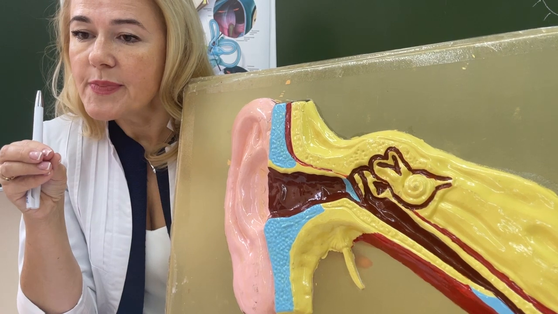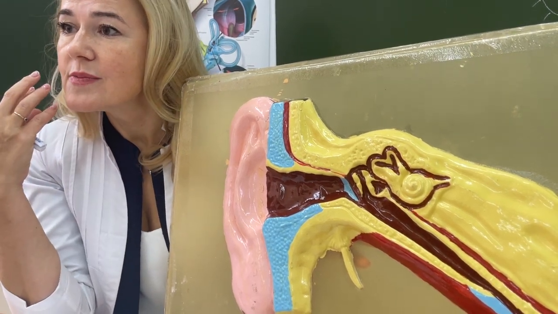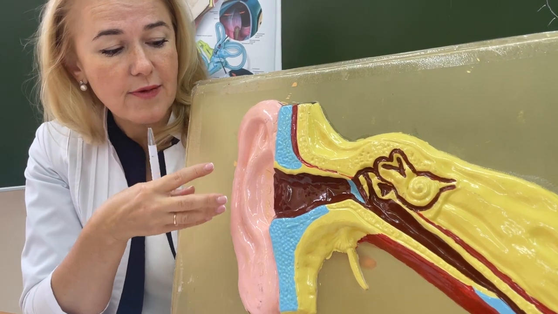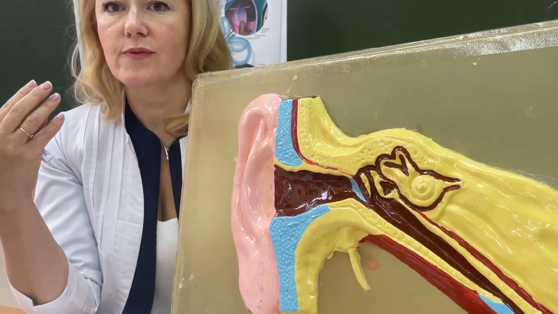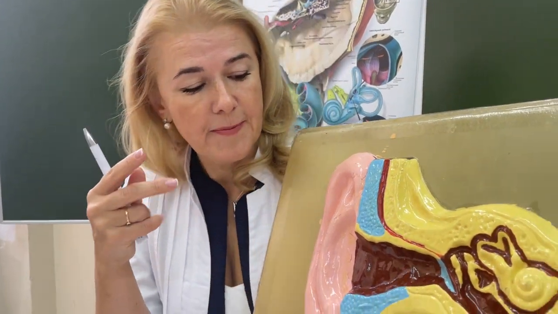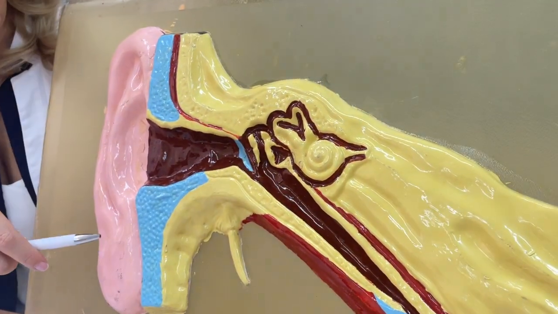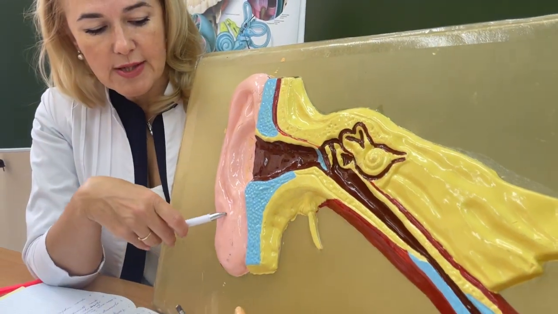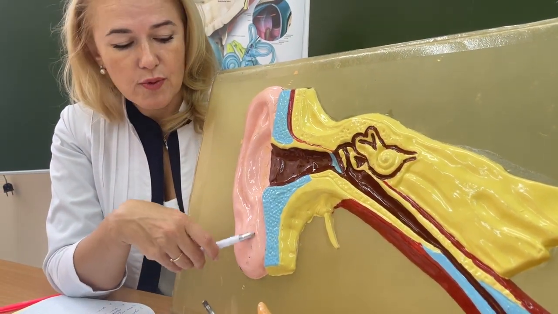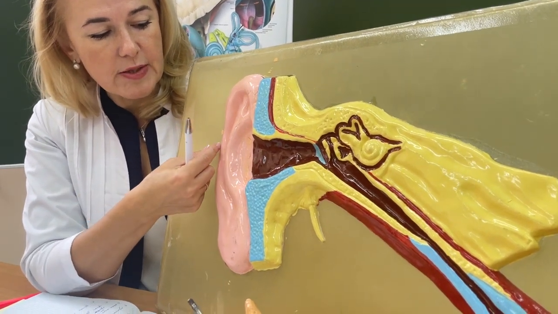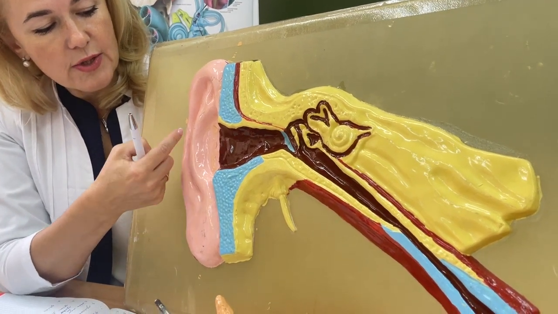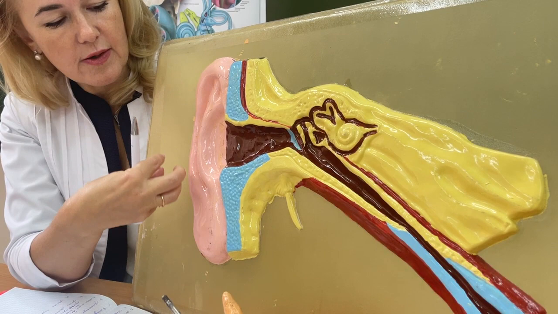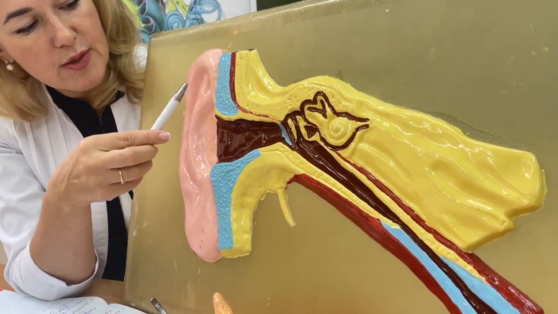Only a few people are able to move their ears; it's rudimentary. Therefore, if there is noise, we rotate our head to the side to understand the direction of the noise, where the sound is from. The auricle has several parts, and the only part without cartilage is called the lobulus. Other parts include the tragus and antitragus, helix and anthelix. The external features will be described in your textbook.